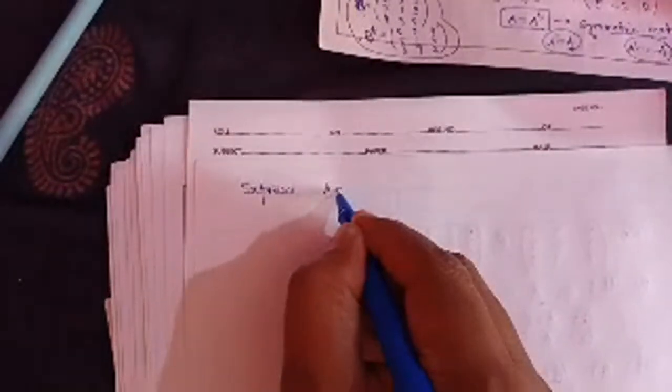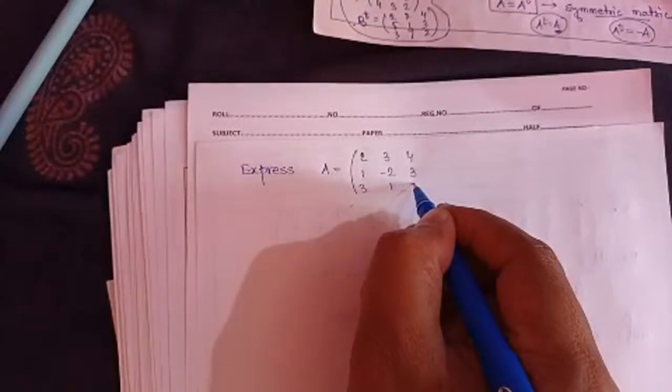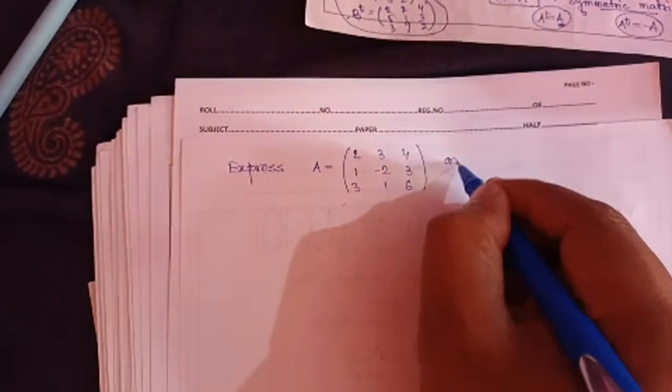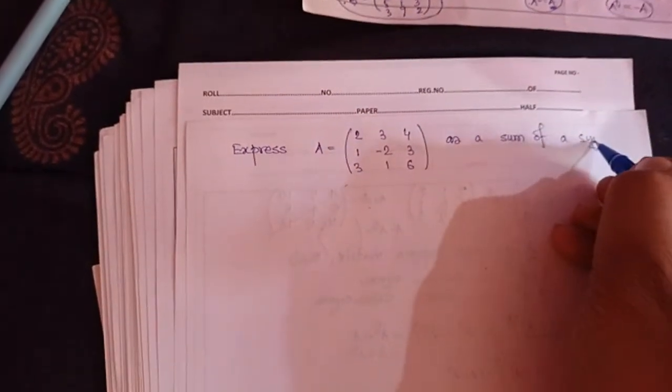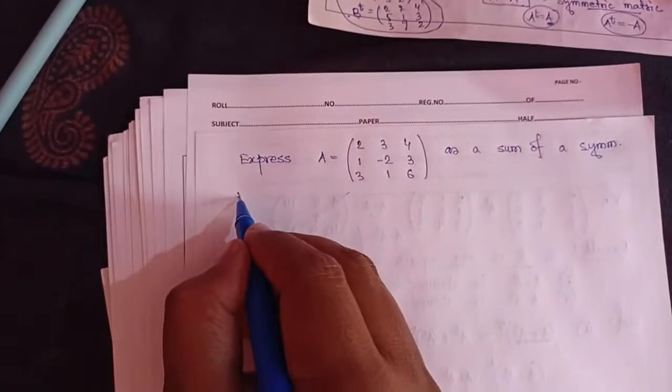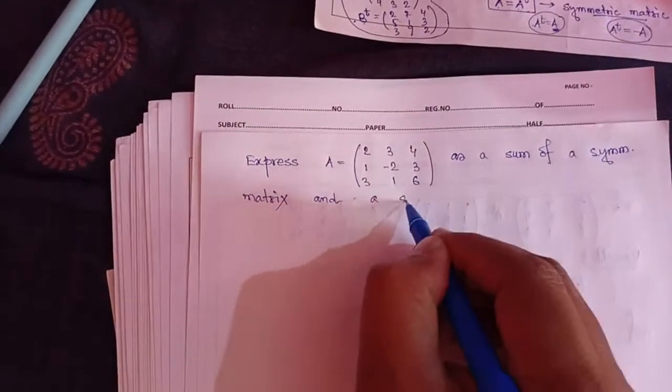So I am solving one example. Express A equals 2, 3, 4, 1 minus 2, 3, 3, 1, 6 as a sum of a symmetric matrix and a skew symmetric matrix.